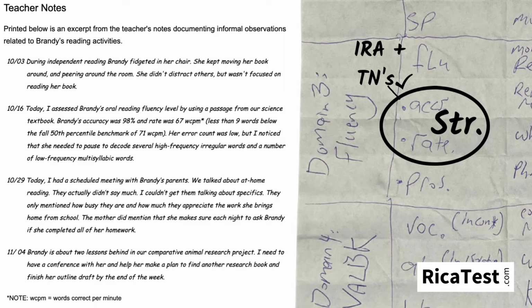Okay. 11:04. Brandy is about 2 weeks behind in our comparative animal research project. I need to have a conference with her and help her make a plan to find another research book and finish her outline draft by the end of the week. Again, this kind of correlates to her lack of motivation for reading. But all right.